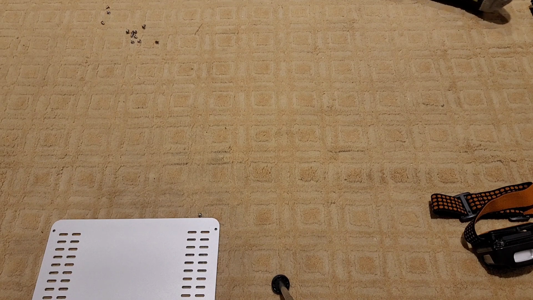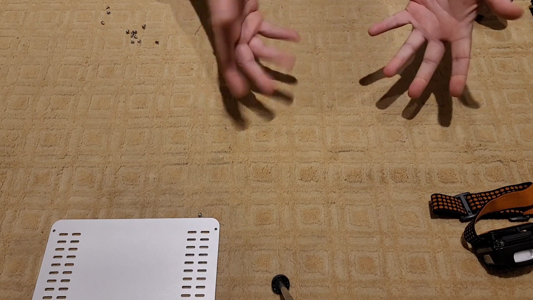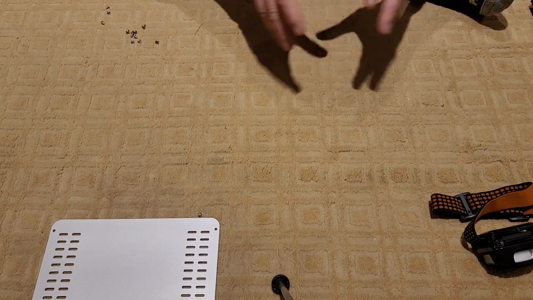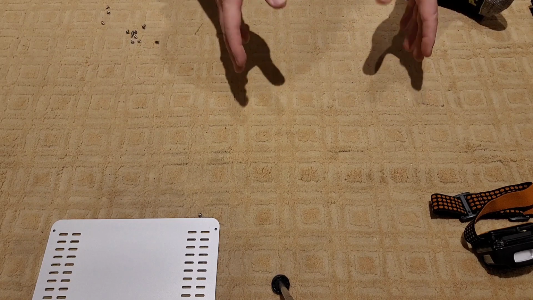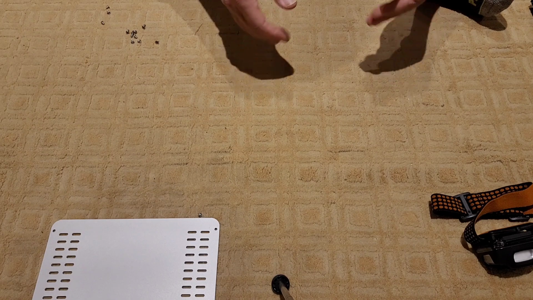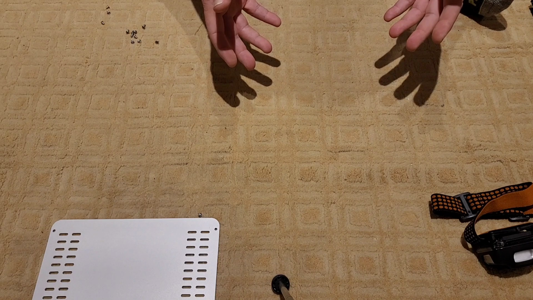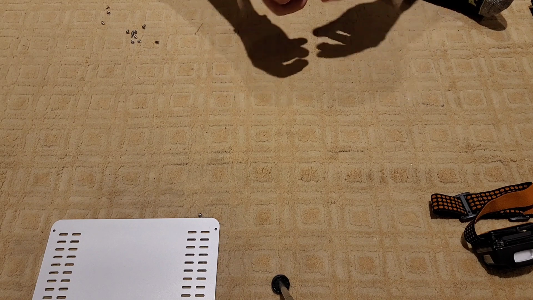So I just thought I would do that little presentation. Do you like my magic hands? And just to show the difference between the servers and the streamers. And that's it. If anybody has questions, go ahead, leave them below. I'll try and answer them as well as I can.